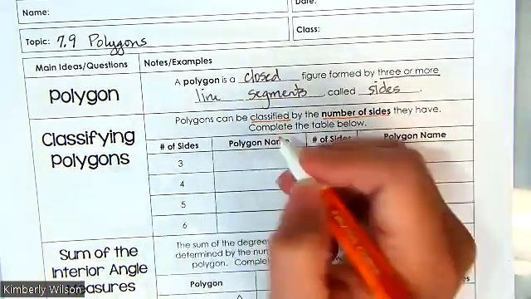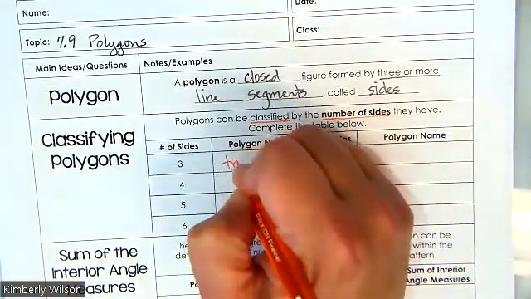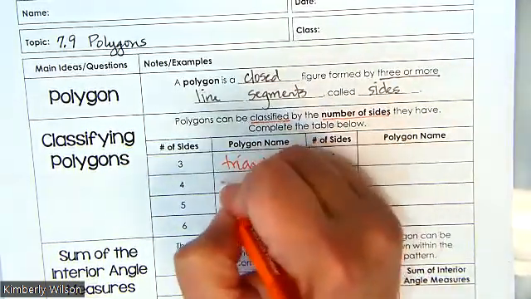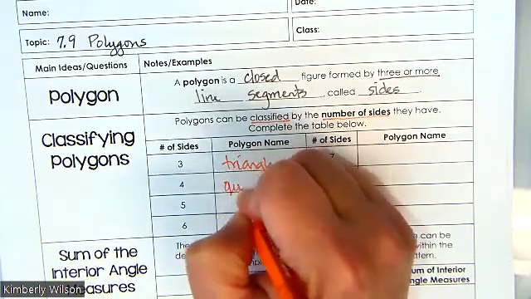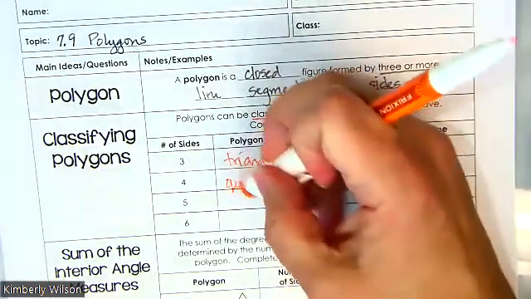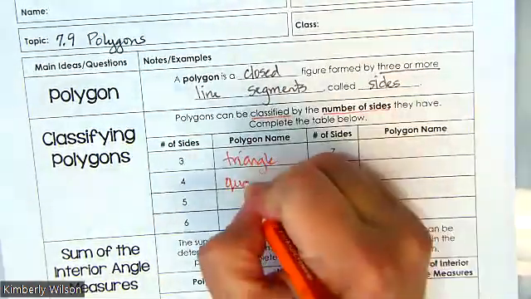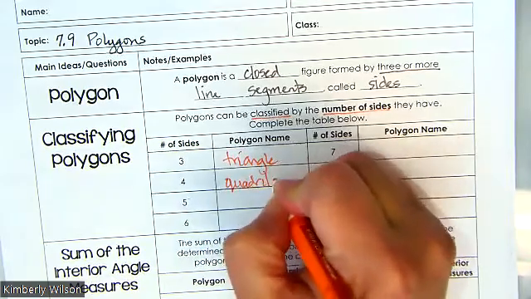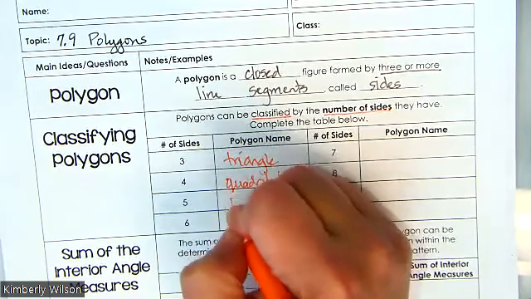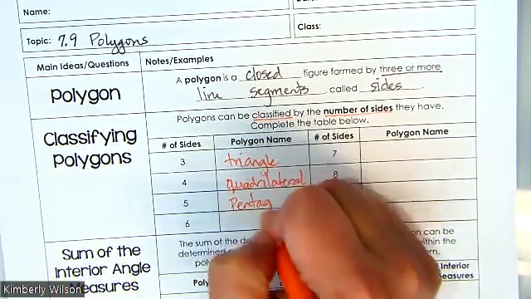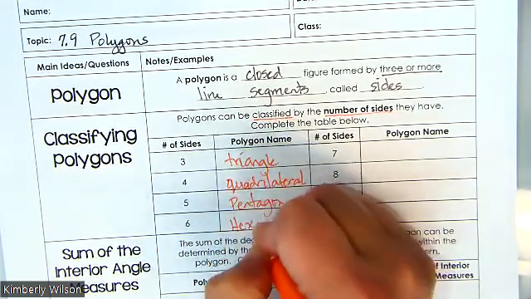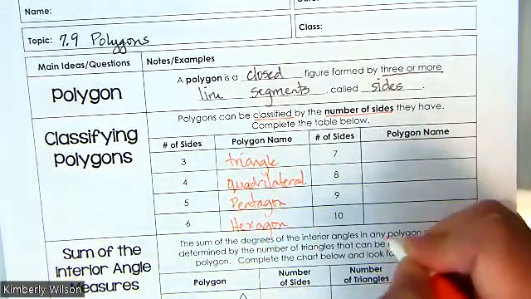We're going to complete the table. If there are 3 sides, this is called a triangle. Most of this should be familiar. 4 sides is a quadrilateral, if I can spell correctly. 5 is a pentagon. 6 sides is a hexagon. And yes, you should learn these names.